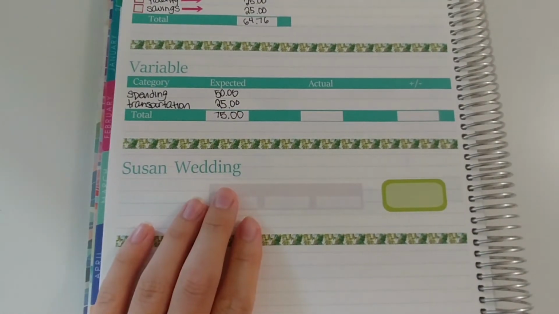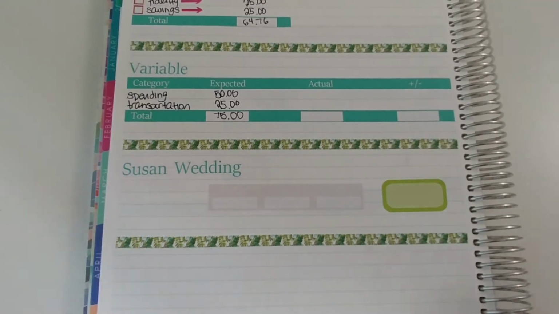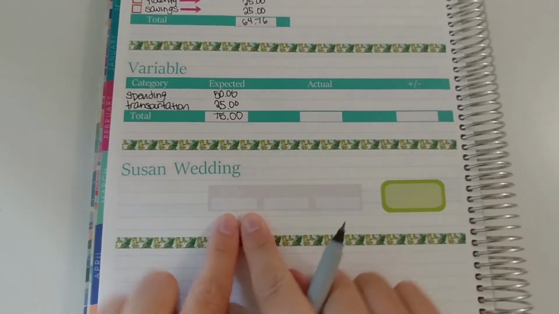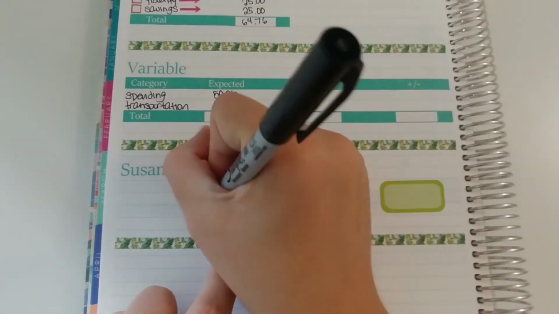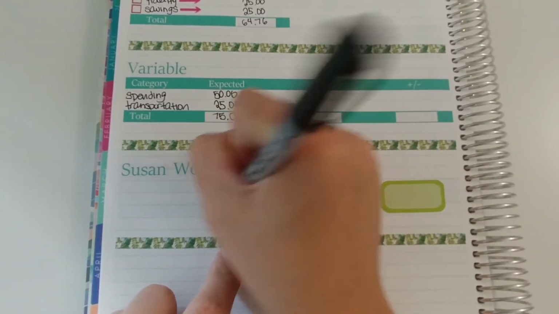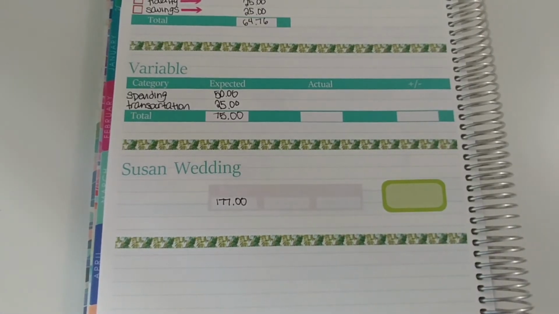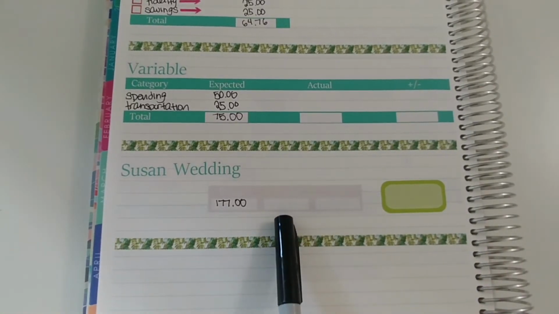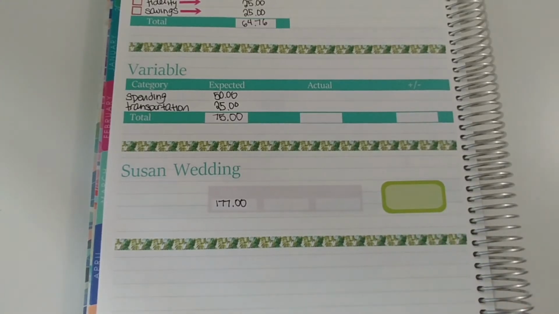The next section is the first item that we are saving for, which is my friend's wedding in August. And you will see this amount in the sinking funds on the next page, but I'll just go ahead and put in the budget amount right now. So we are currently planning on saving $177 this month. And then at the end of the month, when I close out my budget, I will fill in the actual amount, the difference, as well as the new total at the end of the month.